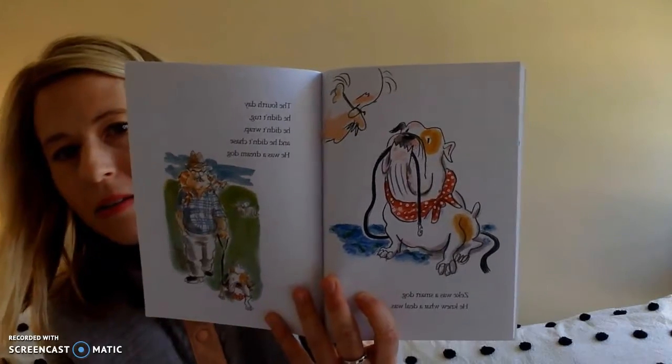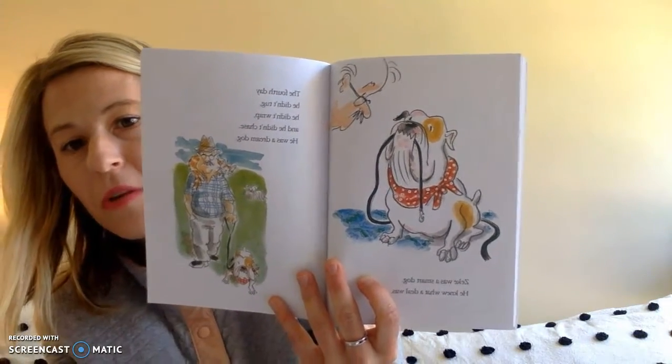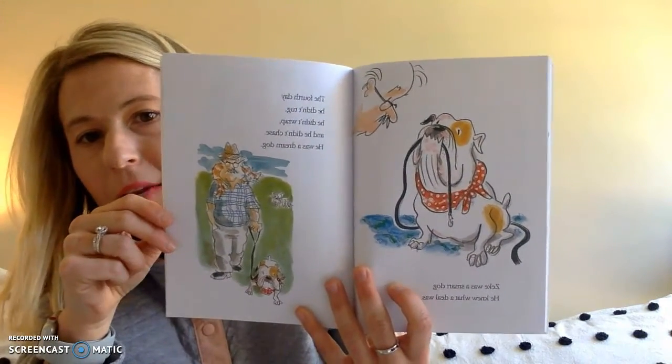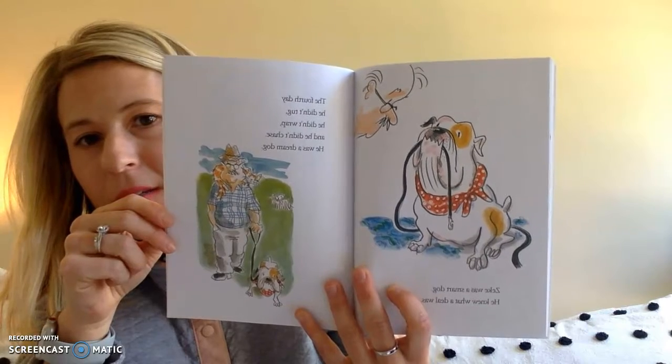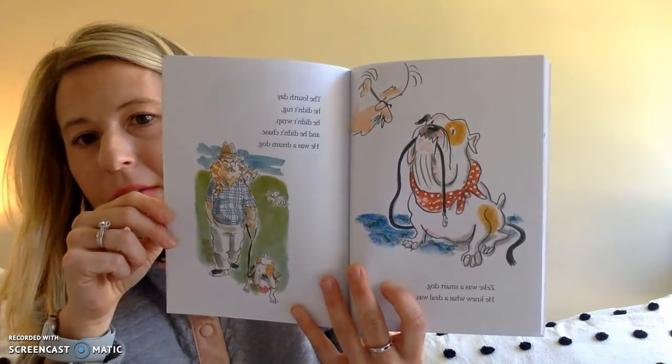Zeke was a smart dog. He knew what a deal was. The 4th day, he didn't tug, he didn't wrap, and he didn't chase. He was a dream dog.